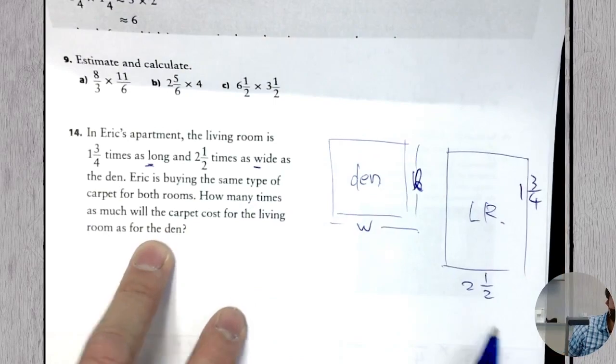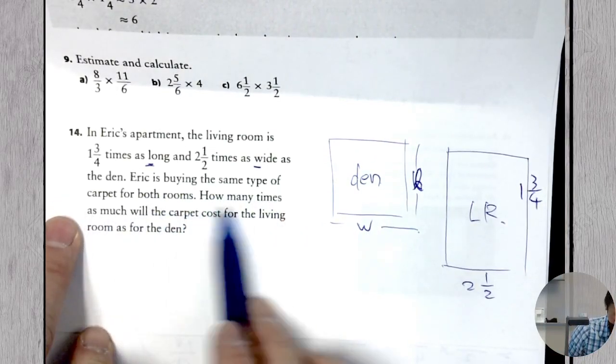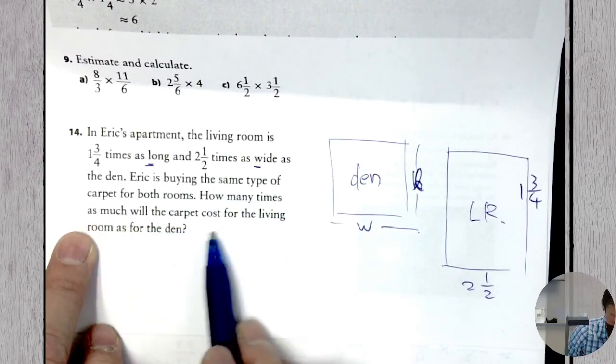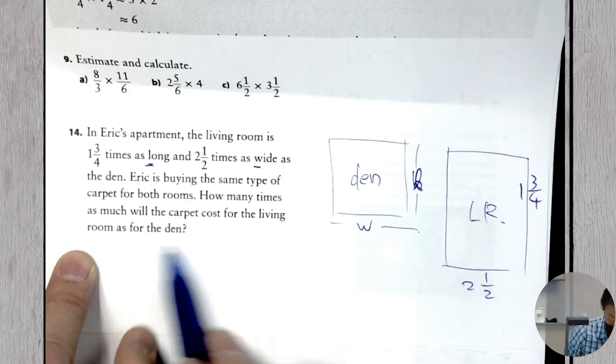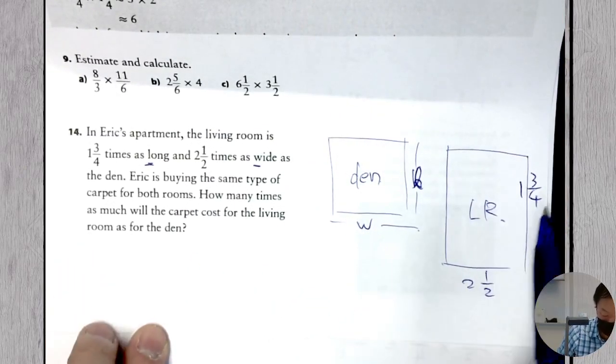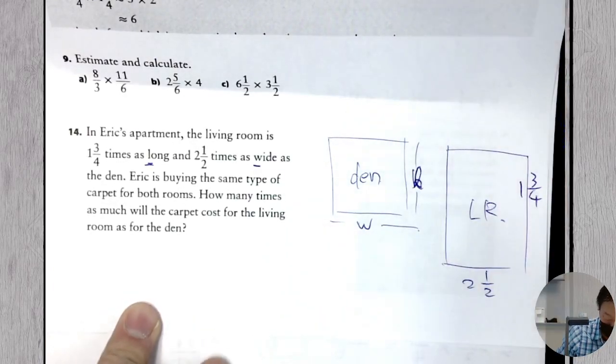Okay, it's important to draw it out. Eric is buying the same type of carpet for both rooms. How many times as much would the carpet cost for the living room compared to the den? Right, so we don't know how much it costs, but how many times, right?